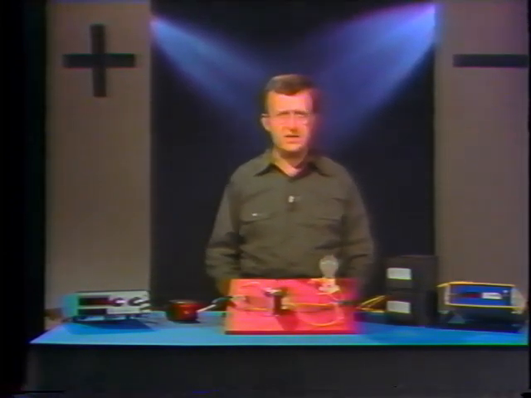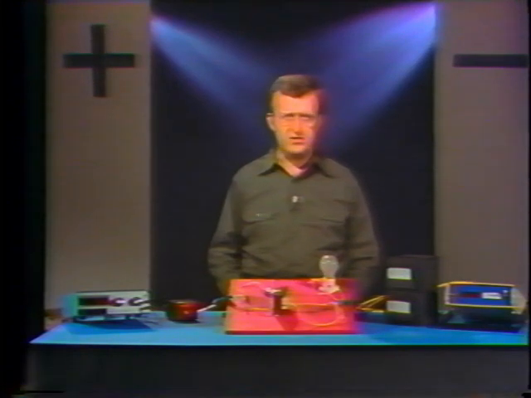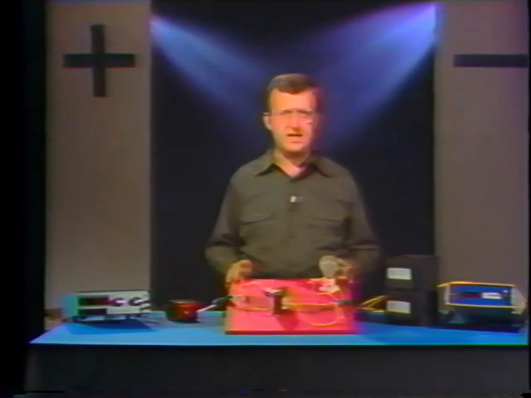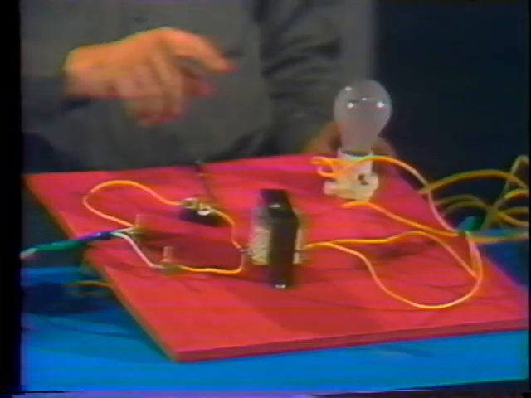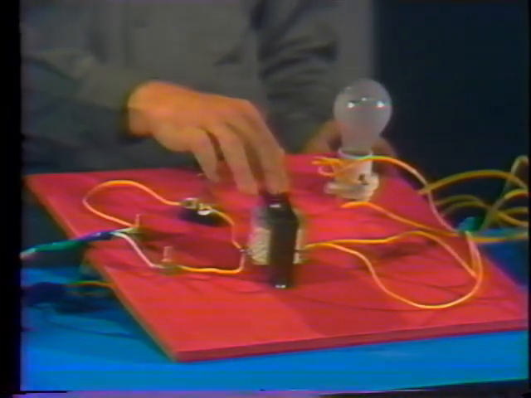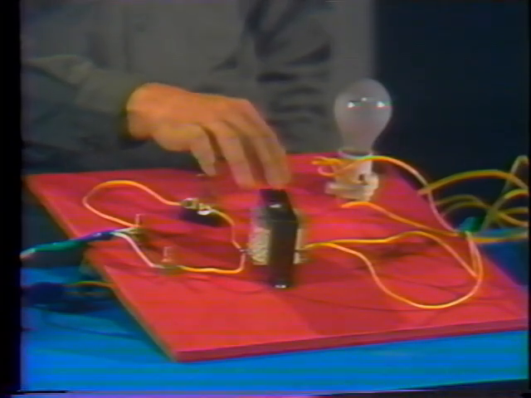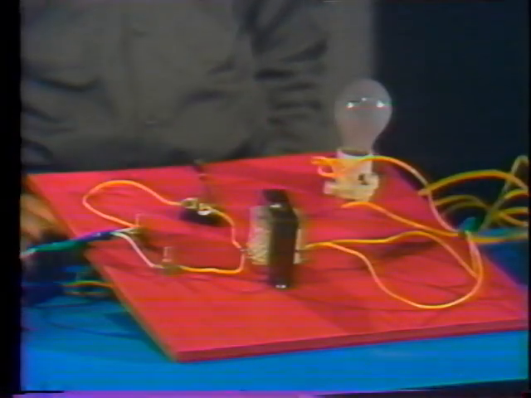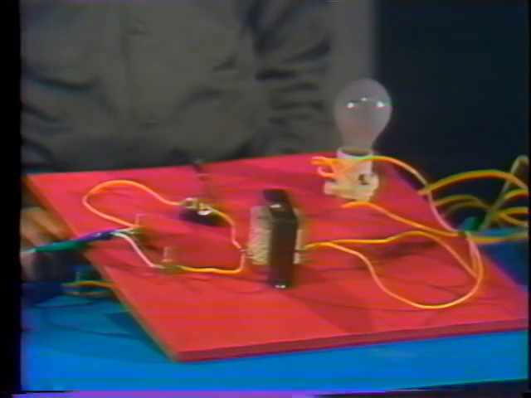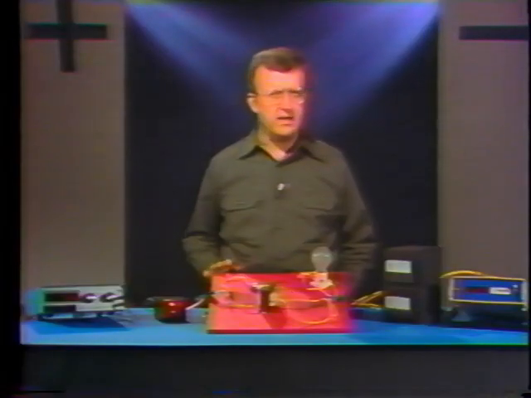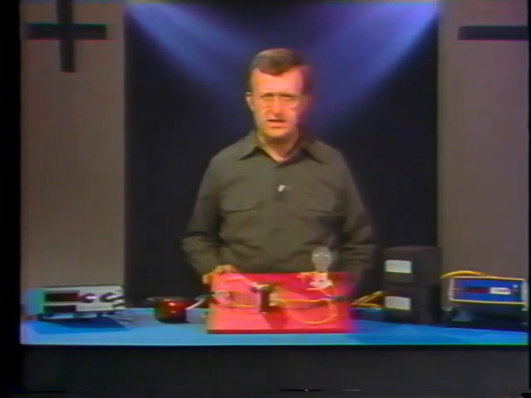Because power in equals power out, a change in voltage will mean a corresponding change in current. Well, let's check out these ideas with a couple of examples. This transformer has 1,200 turns in the primary winding and 120 turns in the secondary winding. That makes it a step-down transformer. If we apply 120 volts to the primary winding, the secondary voltage will be 12 volts.